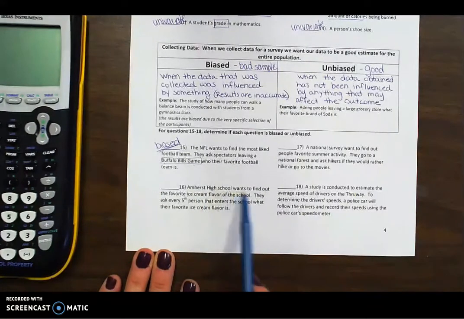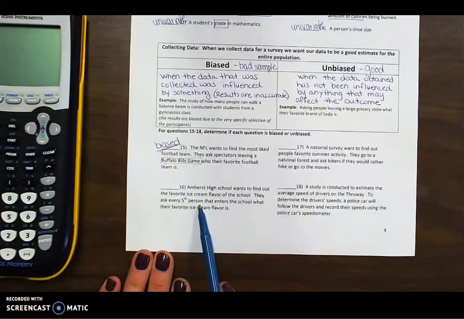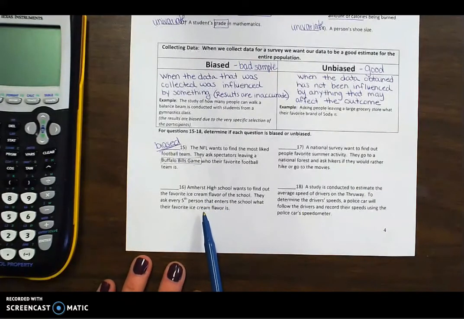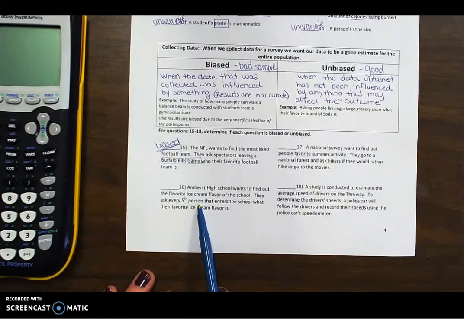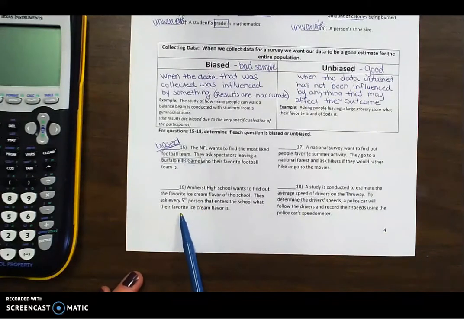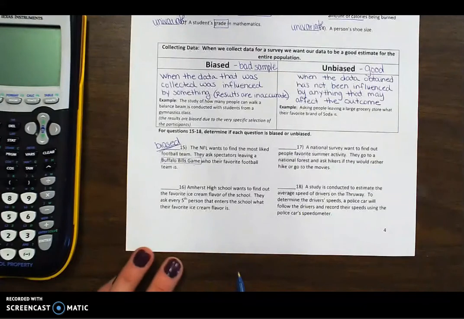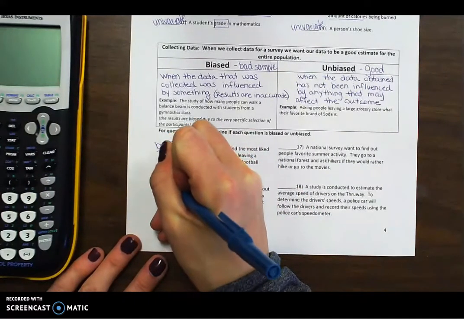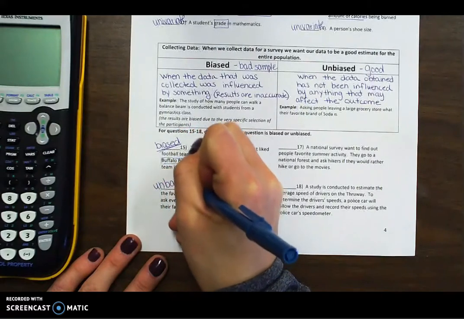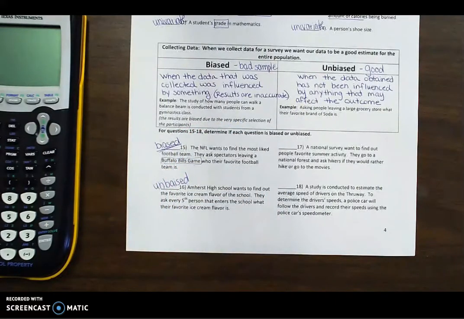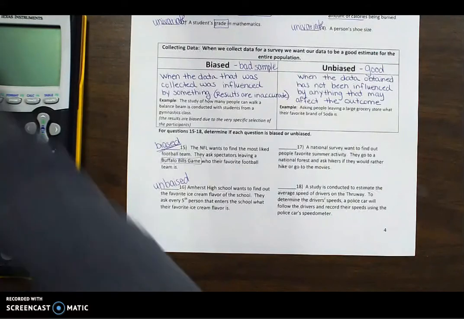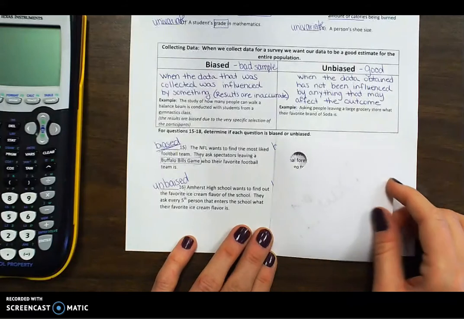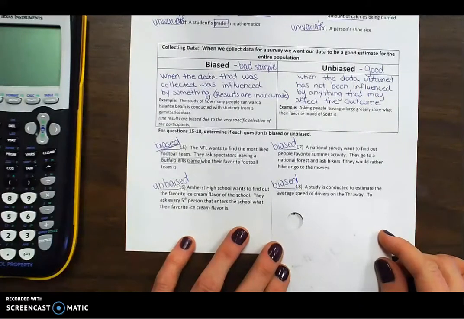All right, let's take a look now at number 16. Amherst High School wants to find out the favorite ice cream flavor of the school. They ask every 5th person that enters the school what their favorite ice cream flavor is. Well, if they're asking every 5th person, do they know ahead of time, or are those people being influenced by anything before they say what their favorite ice cream flavor is? No. So this is a good study. So it would be unbiased. I'd like you to hit pause and write down your answers for number 17 and 18. Okay, if you wrote down biased and biased, you are correct.